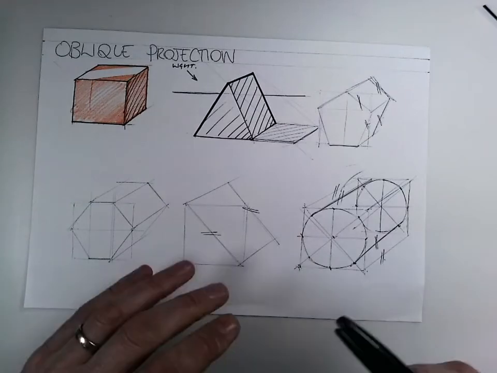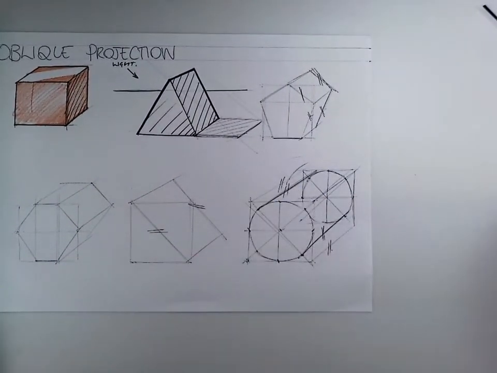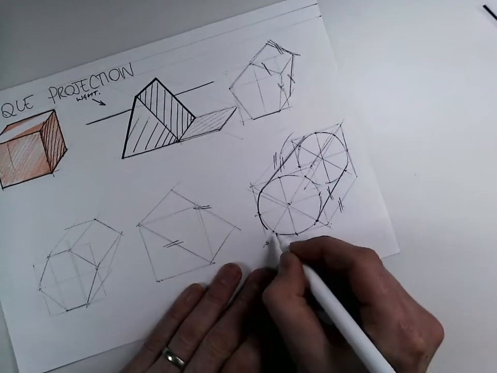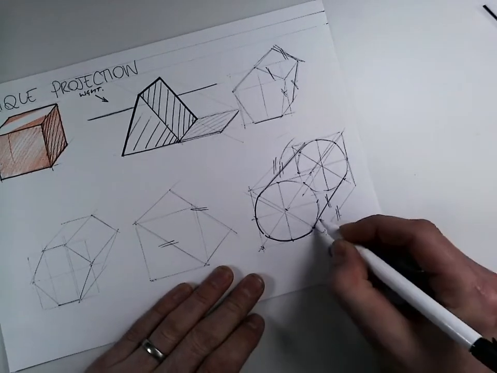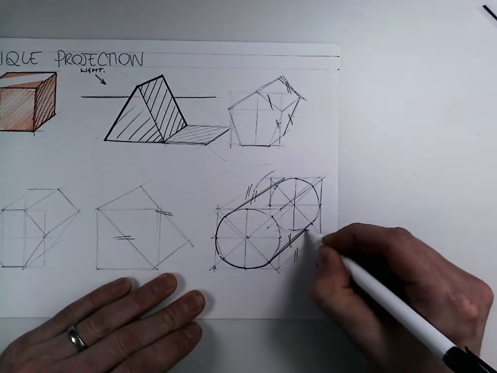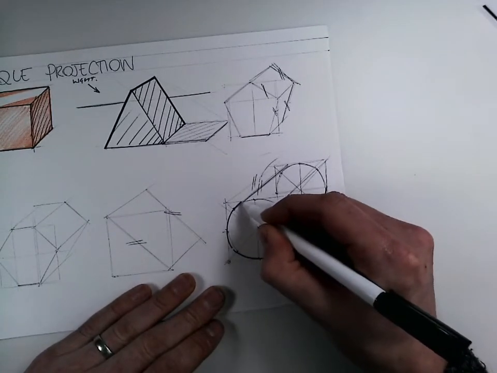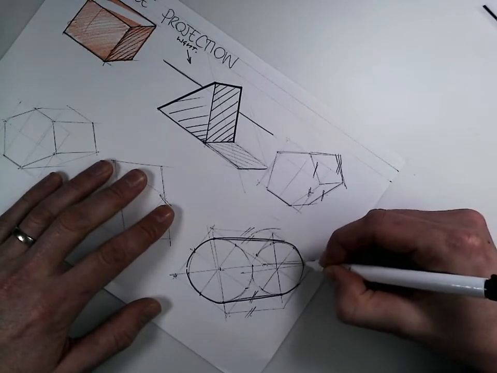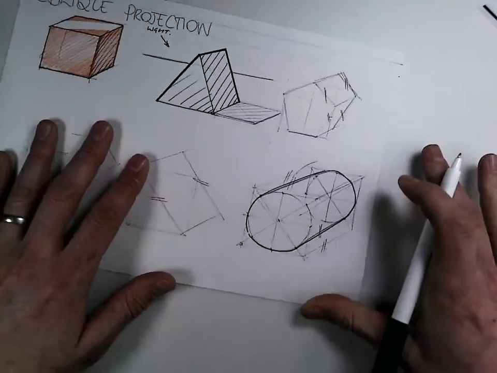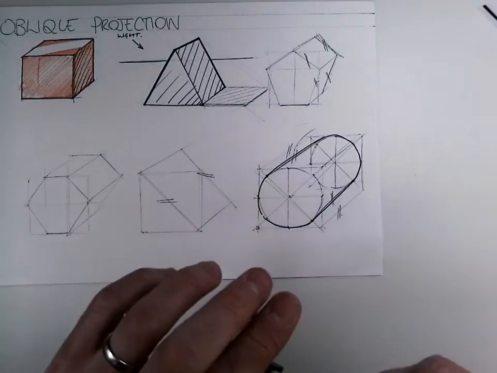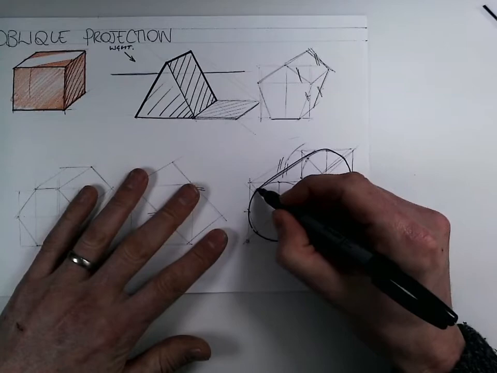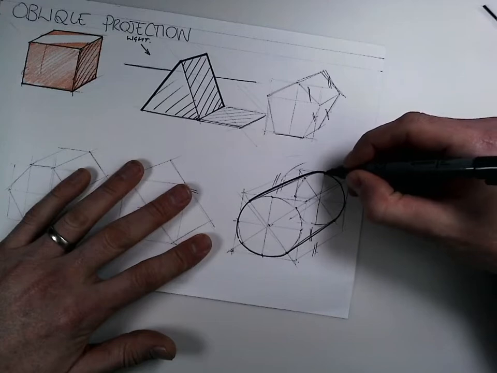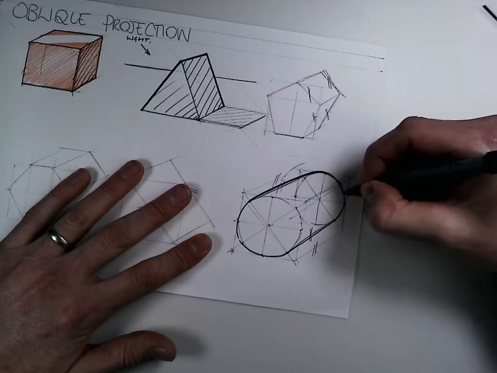So on the cylinder, what we can do there, if I just take the fine liner, we can bring the lines in to make that stand out. And then again, you can use the Sharpie to help with that. So it's important to recognise what you should be using the Sharpie for and what you shouldn't be using it for.